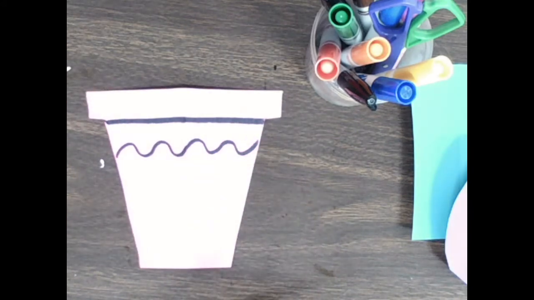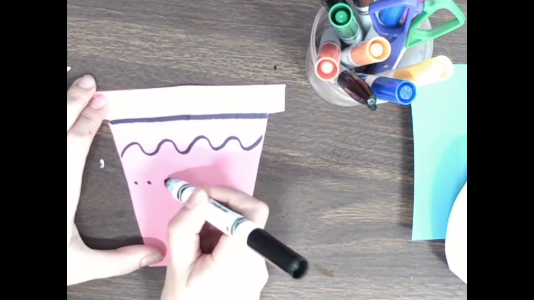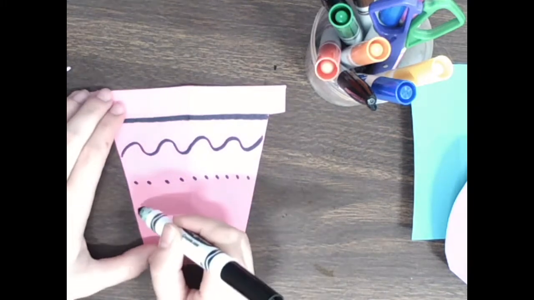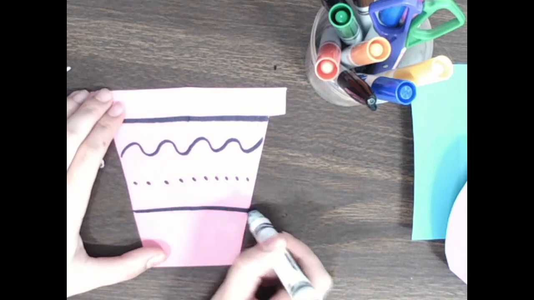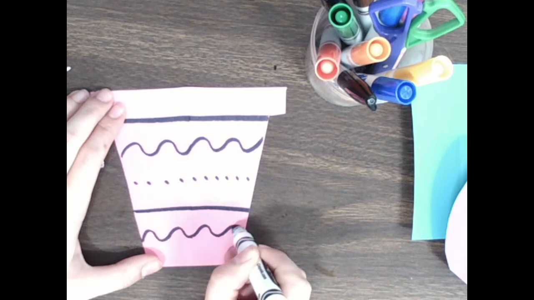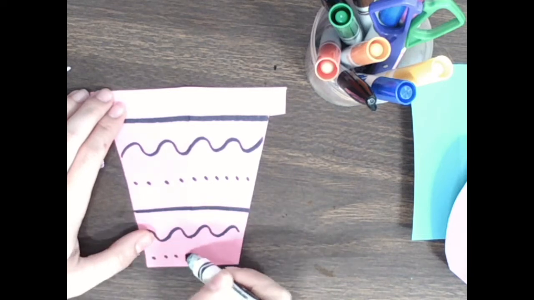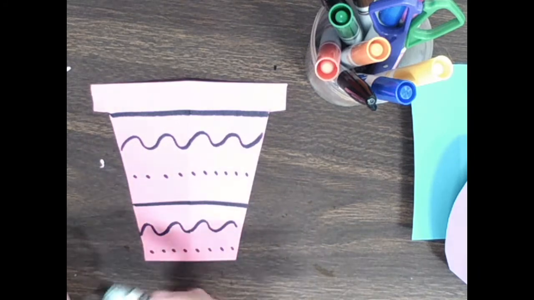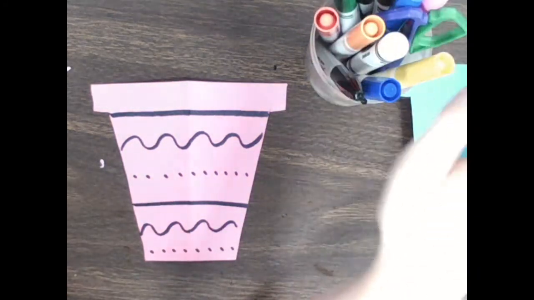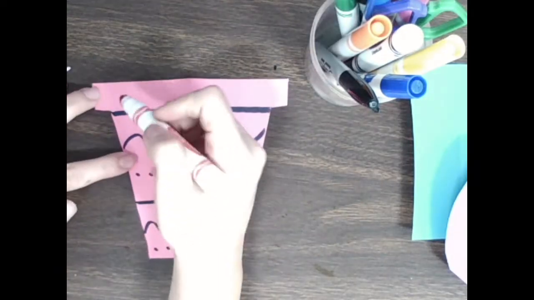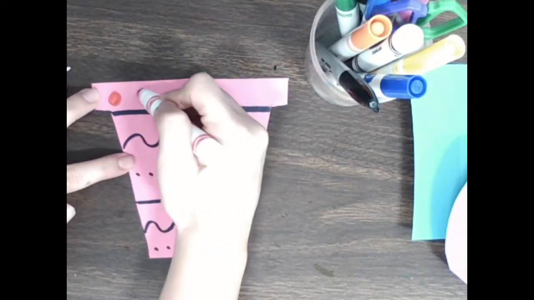Maybe your patterns are different. You can make different patterns. Dotted line. And then I'll repeat. Straight line. Wavy line. Dotted line. And then I can add some of my colors in if I want to add color to the patterns. Maybe this time it has big polka dots.